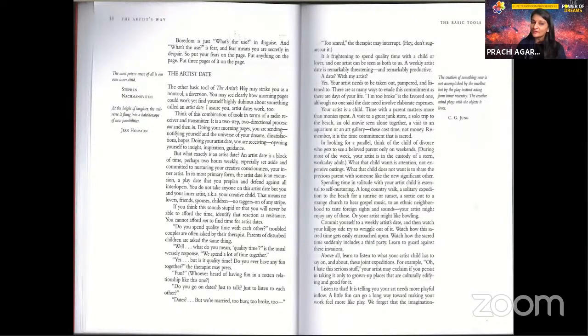This means no lovers, friends, spouses, children, no taggers-on of any stripe. If you think this sounds stupid or that you will never be able to afford the time, identify that reaction as resistance. You cannot afford not to find time for artist date.